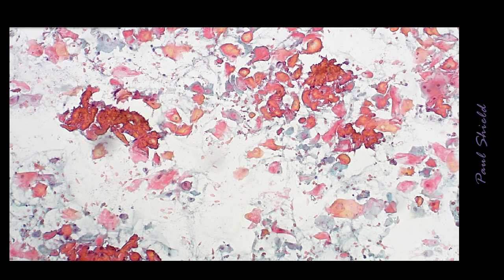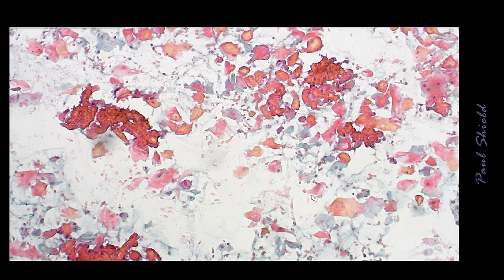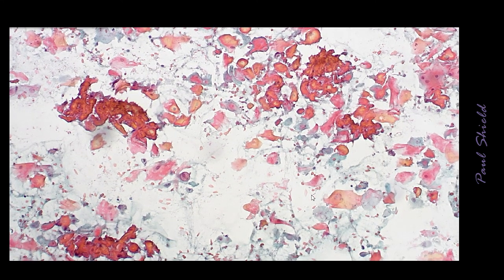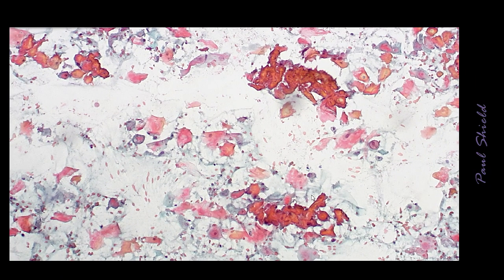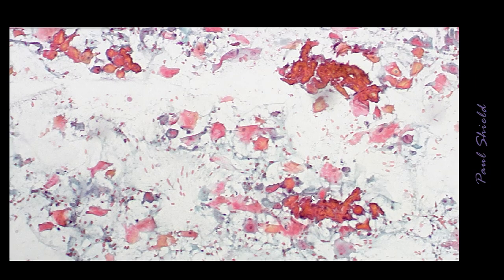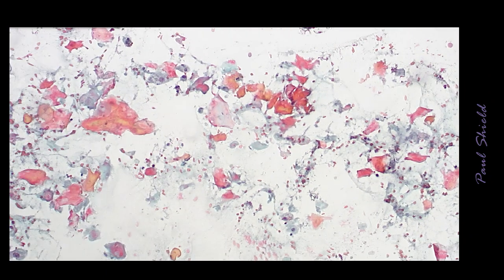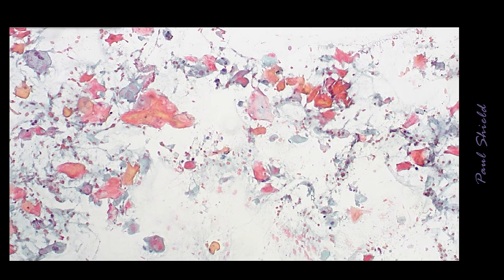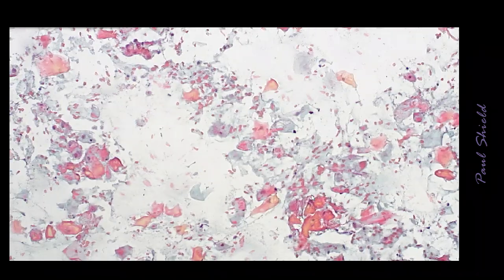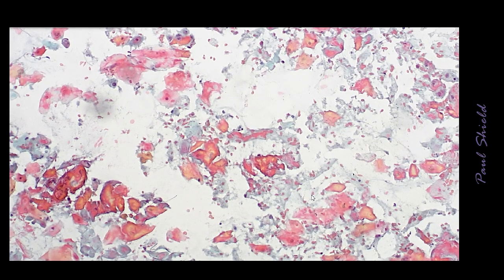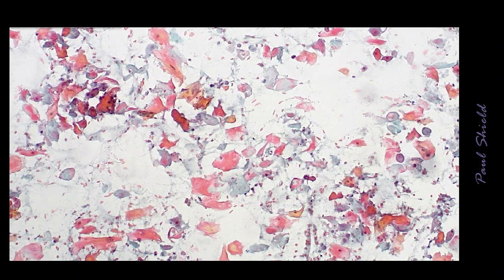This is particularly problematic in the neck area, where you have a lot of benign squamous lined cysts that can mimic this appearance. And so we want to see cells that have good nuclear features in order to be 100% sure.